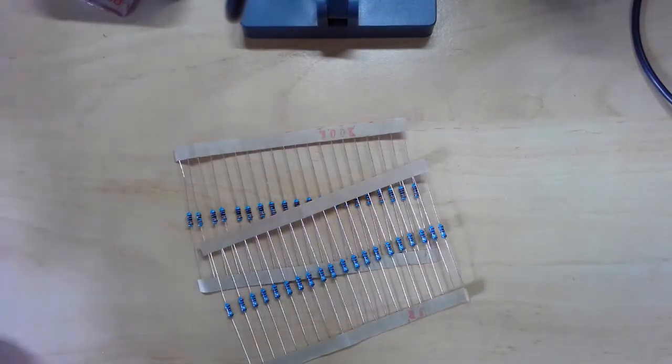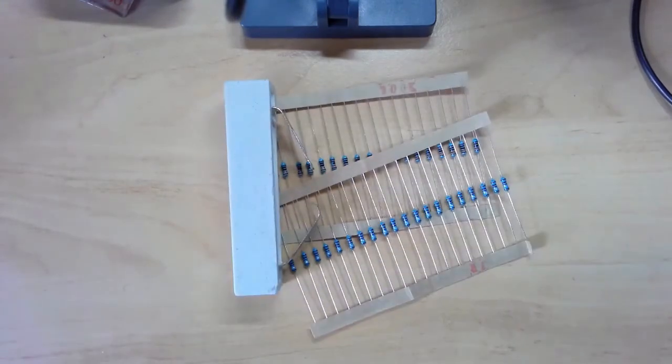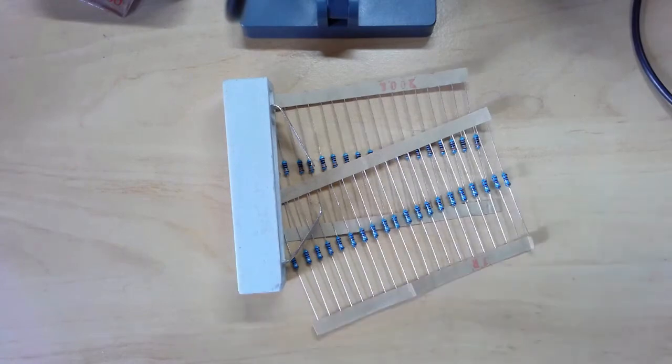This one is large because it can take a large amount of power. It's encased in a ceramic so that if it does heat up, it doesn't damage the circuit around it.